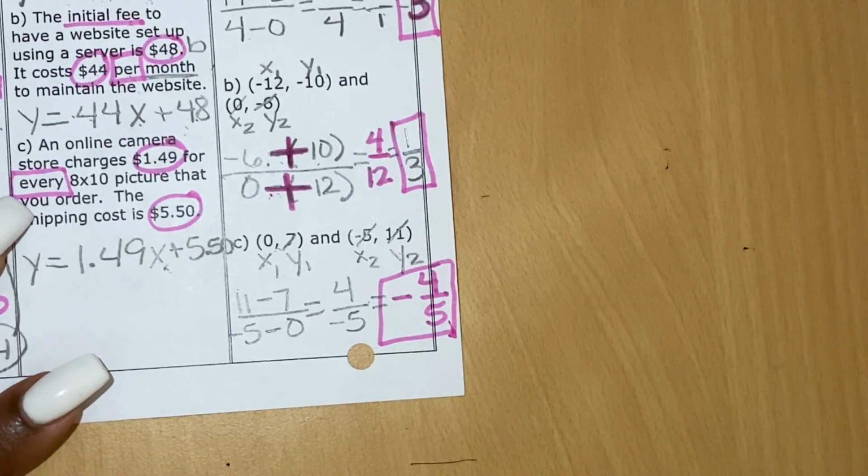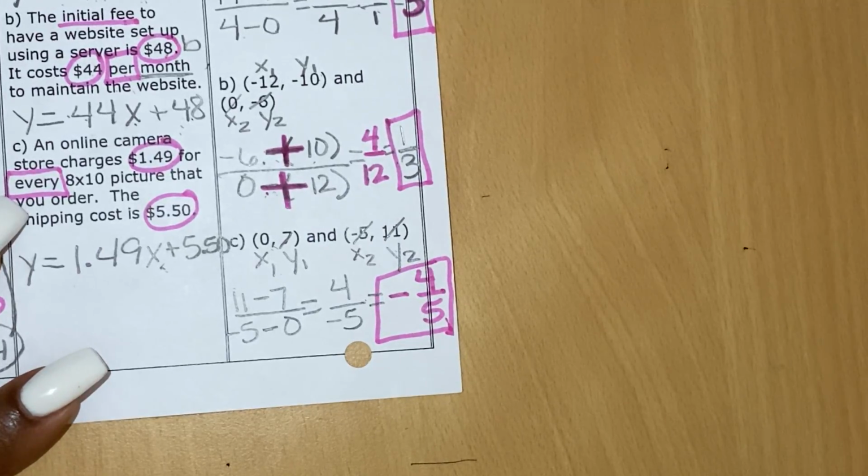Now you know all 5 ways to find slope from a graph, from an equation, from a table, from a word problem, and also from 2 points.